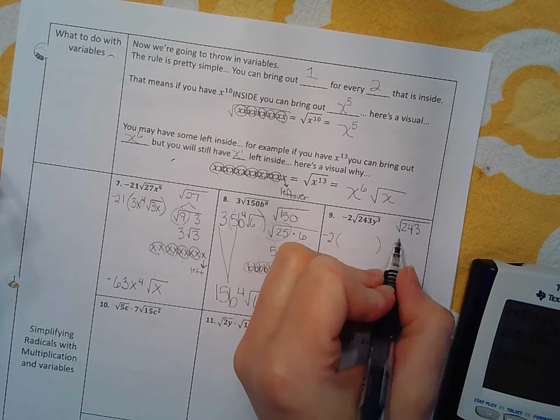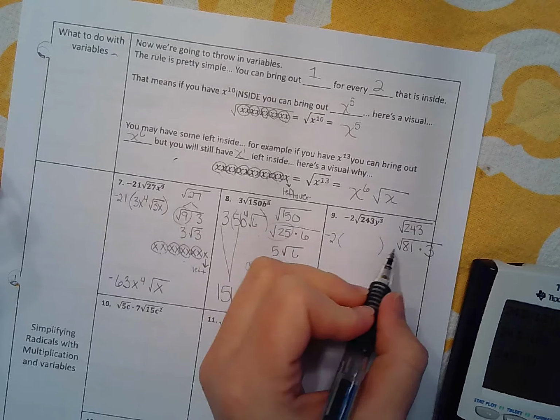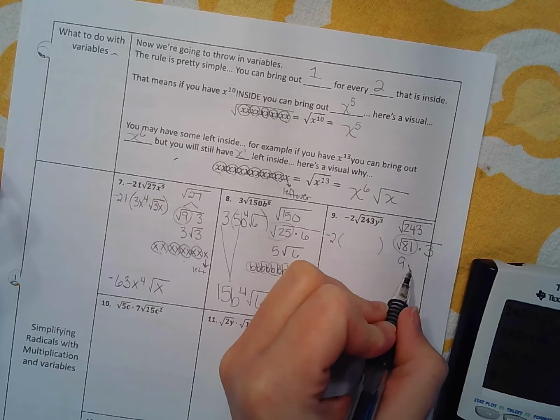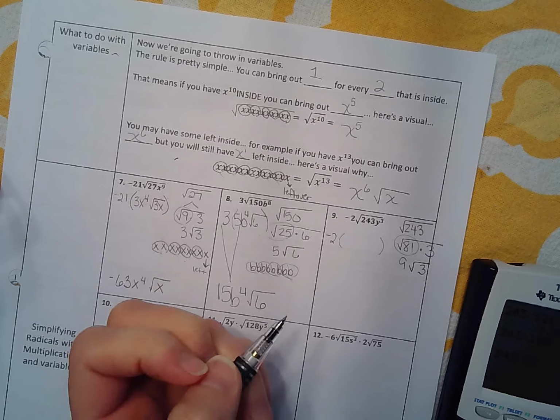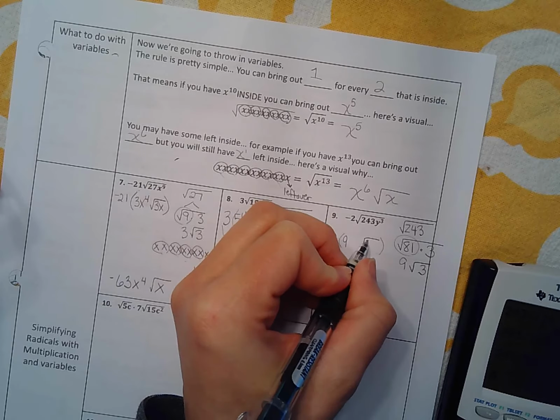So this is going to be 81 times a 3. And the square root of 81 is a 9. Square root of 3 left over. So watch where I'm going to put that. I'm going to put my 9 here. Leave a space. Square root of 3 here.